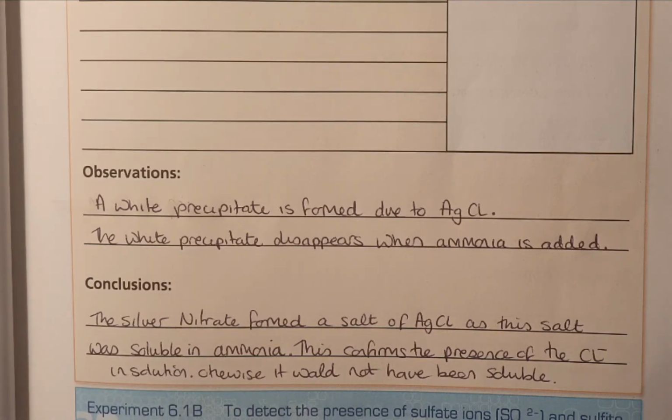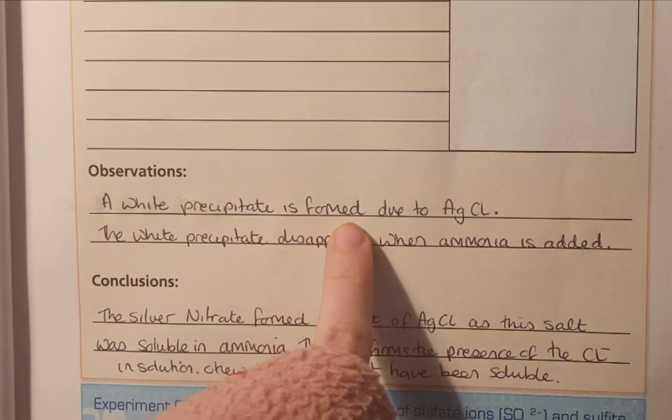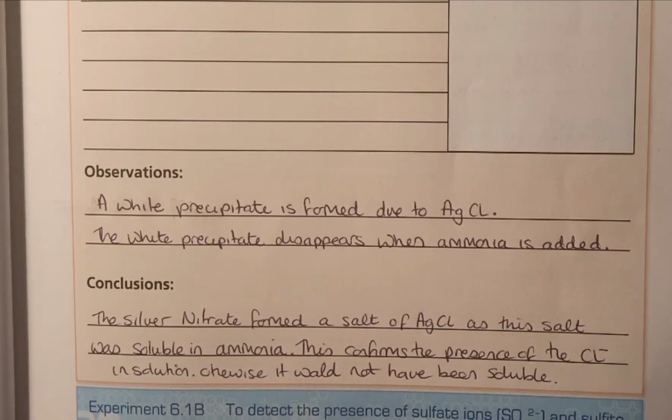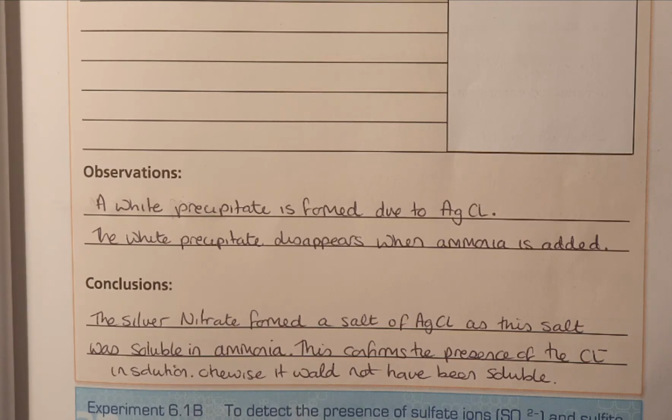So the silver ions in the silver nitrate reacted with the salt and bonded together to form silver chloride. Now we saw that as a precipitate within the solution. So the observation was a white precipitate is formed due to the silver chloride. The silver chloride then is soluble in ammonia, and that's known from previous experiments and research done around silver chloride.